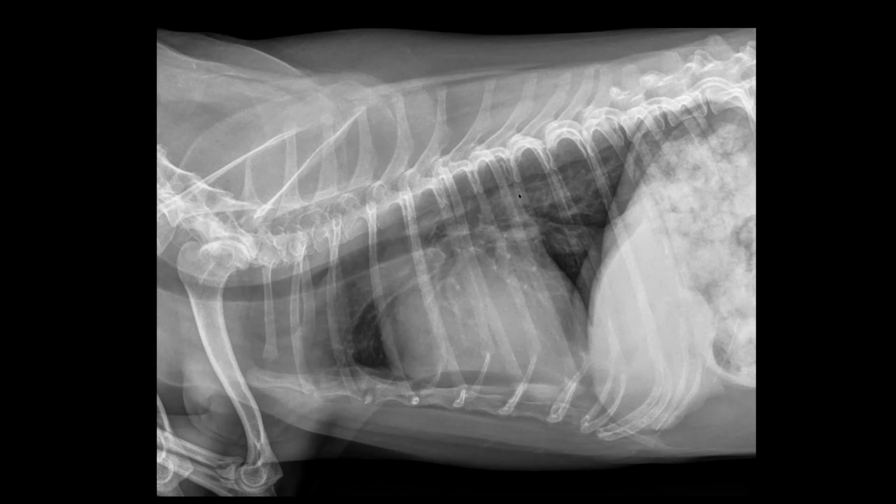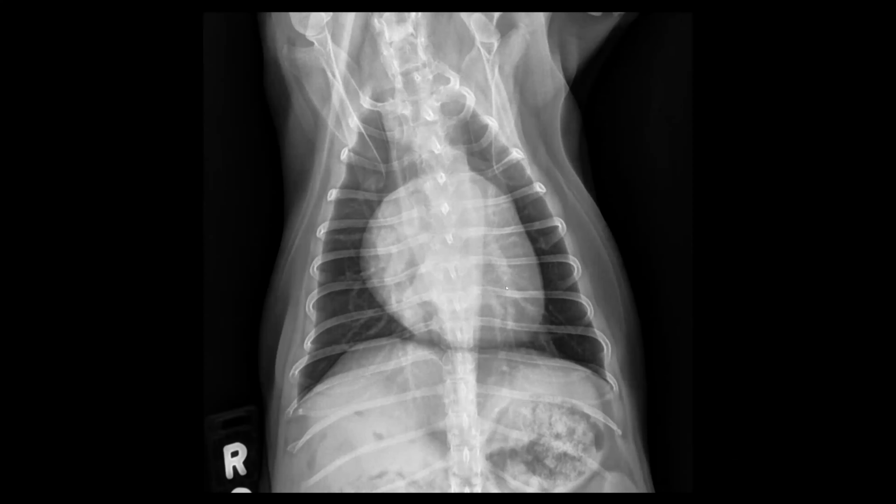And I don't see very well delineation. The margins of the left atrium aren't very well defined. So maybe a little bit of edema in his lungs. Typically it starts right up in that area. The pulmonary veins here and arteries coming out, they look pretty normal in this particular dog.